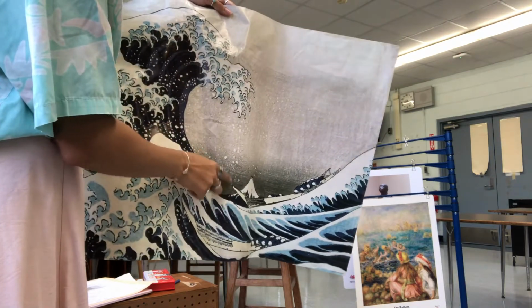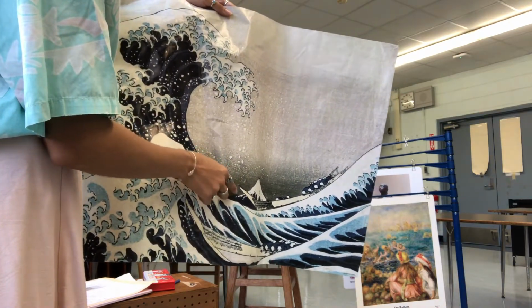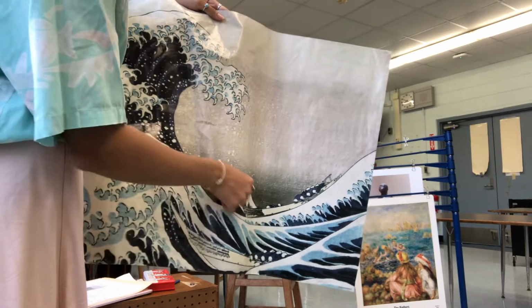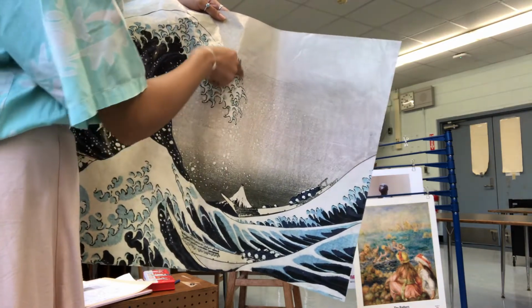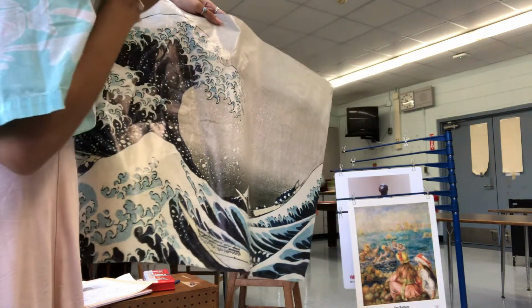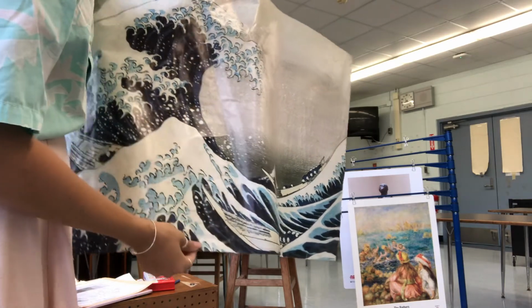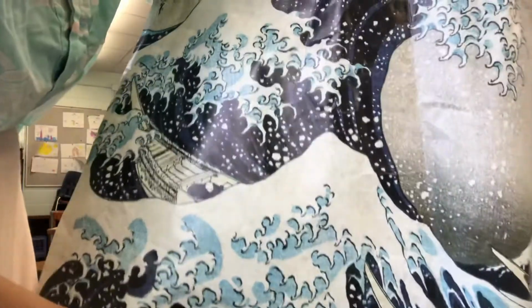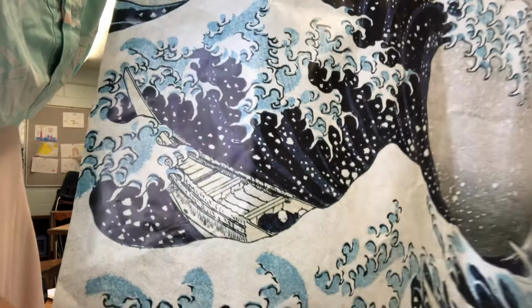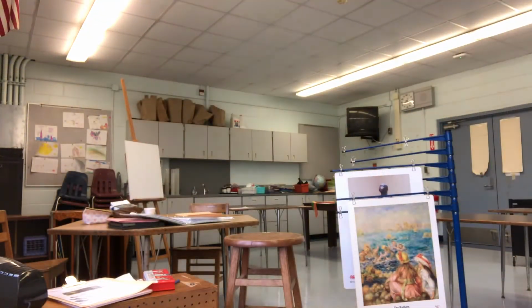So you can see the sky is darker. Further off in the horizon, there's Mount Fuji, and it's lighter up here. There are different values of blue in the waves. All kinds of different values exist in this painting, as well as in this one.